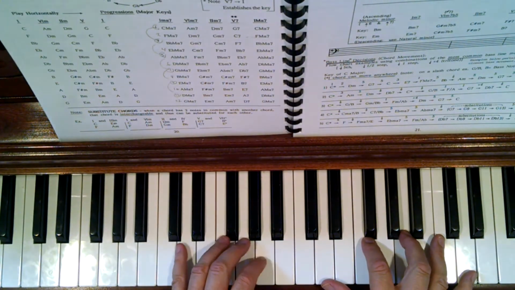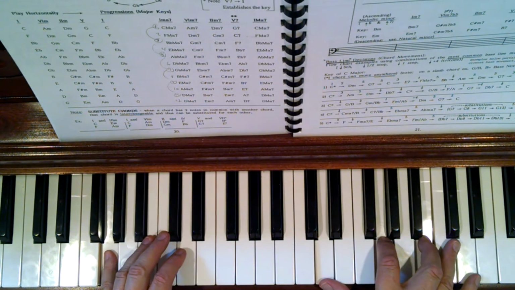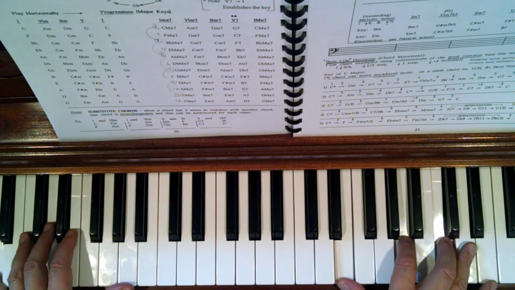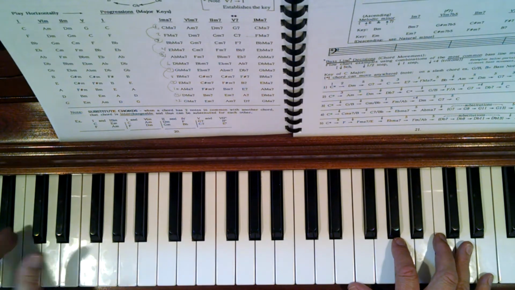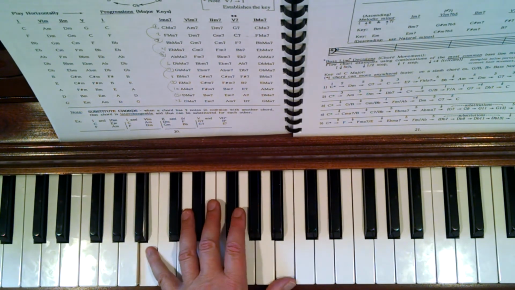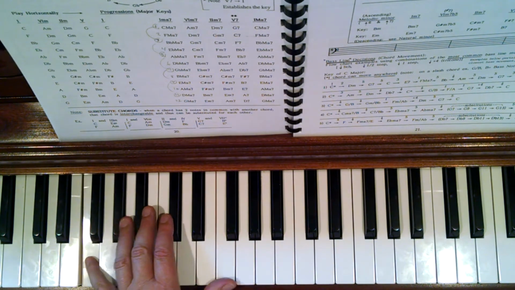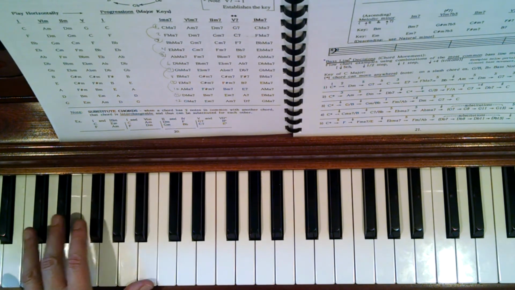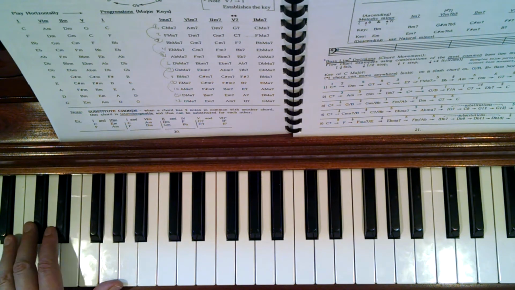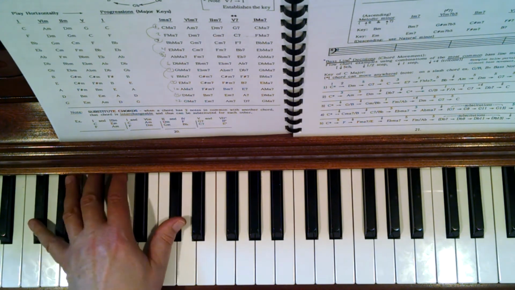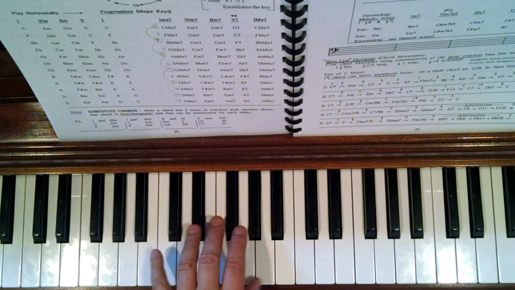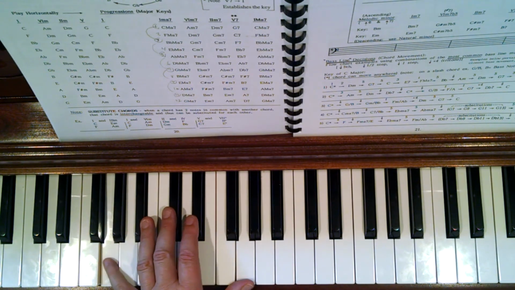And he links it with a backward C scale in rolling octaves: D, C, B, A, G, all the way down to G, then comes up A, B, C, C sharp, D. Again, and then C, he goes right down.